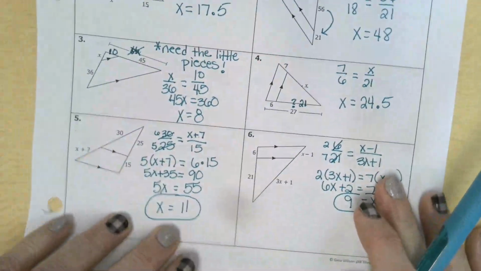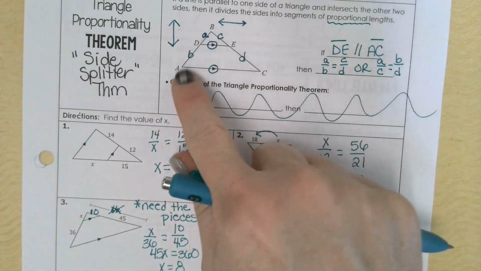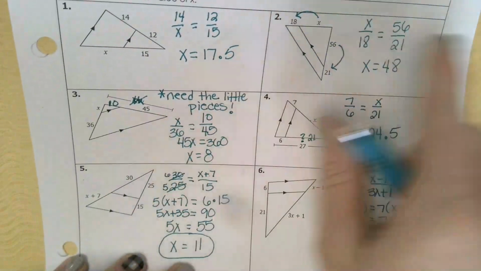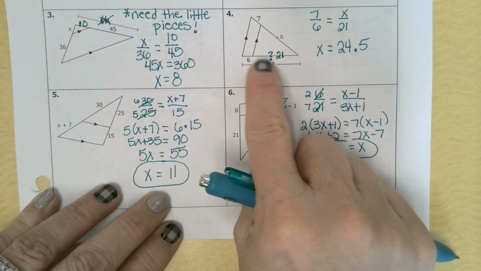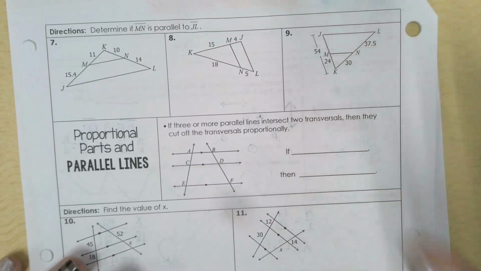Okay, so with the side splitter theorem, remember top over bottom, or left over right to get your work. And then make sure if you have the big side that's given to you that you subtract because you need the little pieces. Okay, next theorem. Actually, we have 3 application problems.